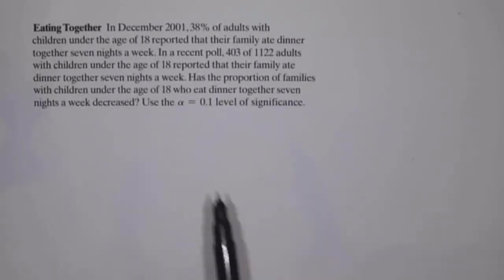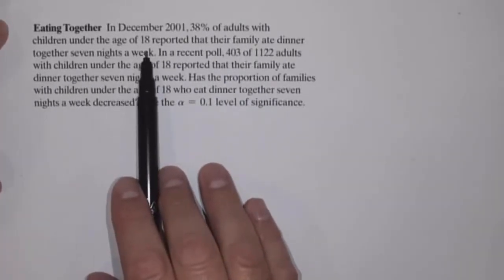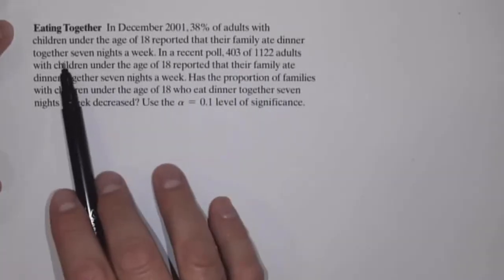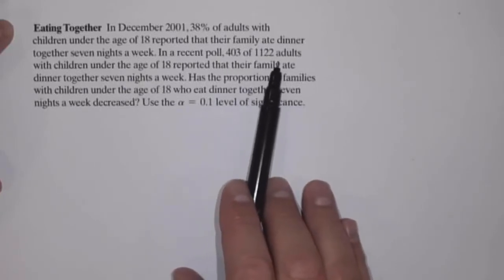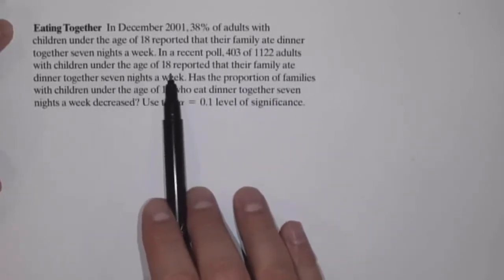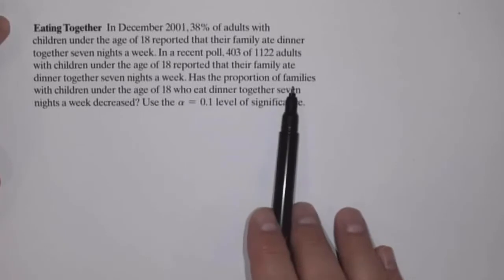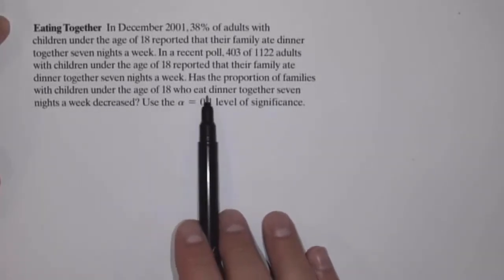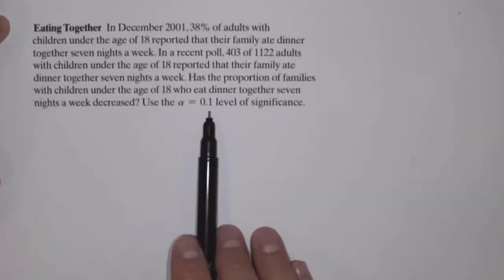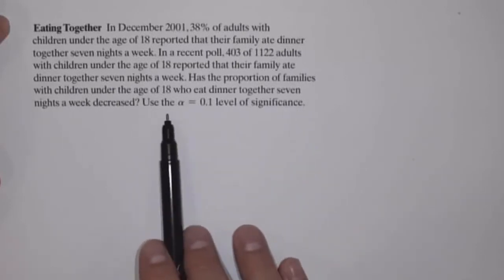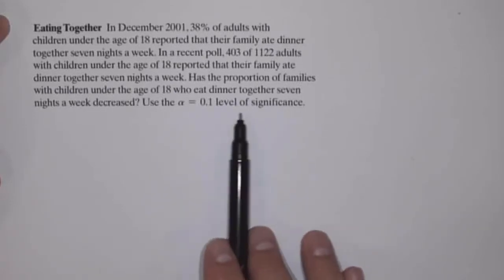Eating together. In December of 2001, 38% of adults with children under the age of 18 reported that their family ate dinner together 7 nights a week. In a recent poll, 403 of 1,122 adults with children under the age of 18 reported that their family ate dinner together 7 nights a week. Has the proportion of families with children under the age of 18 who eat dinner together 7 nights a week decreased? Use the alpha equals 0.1 level of significance. So the alpha equals 0.1 level of significance means that we're risking making a type 1 error with a probability of 0.1.